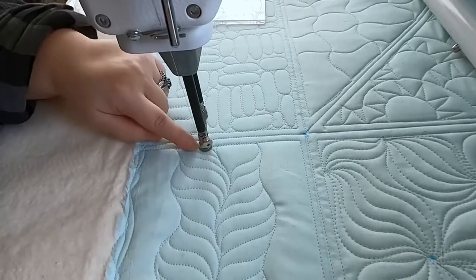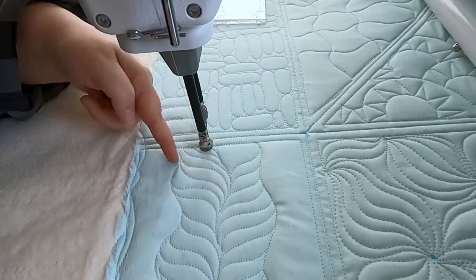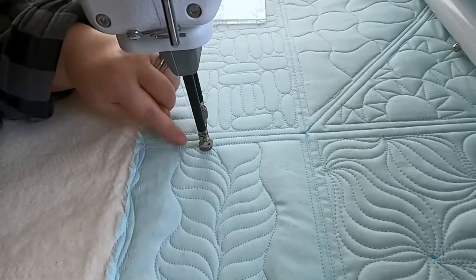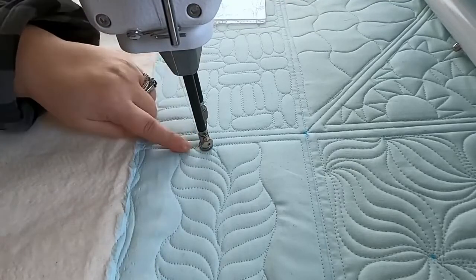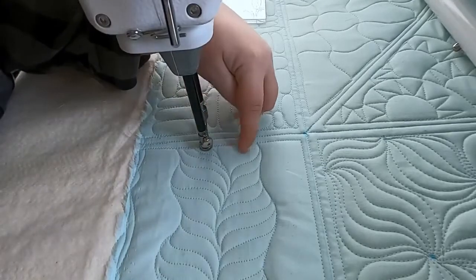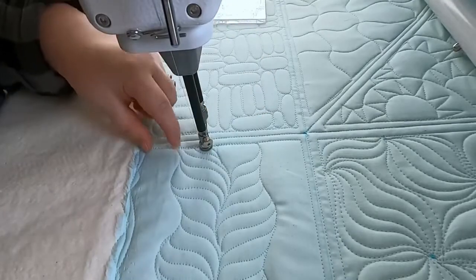So to fill that little unquilted area above that final full line, you do the same thing as you did at the start. You just travel and fake some partial echoes. Now I'm going to skip over here and just fill this unquilted area, and then we'll do the bottom segment.